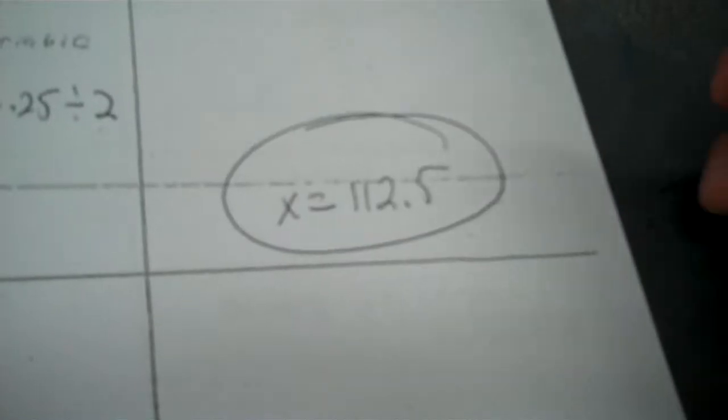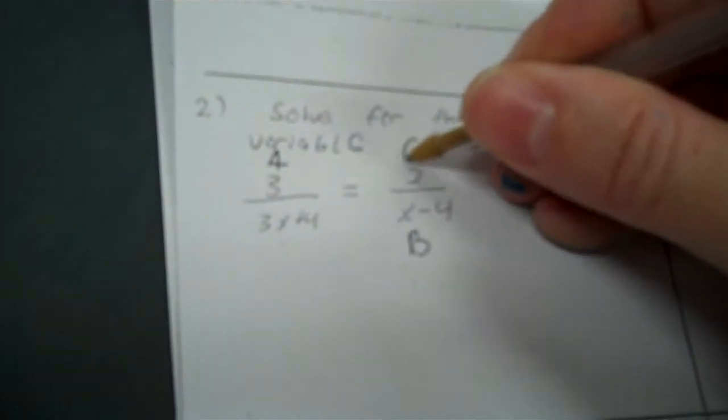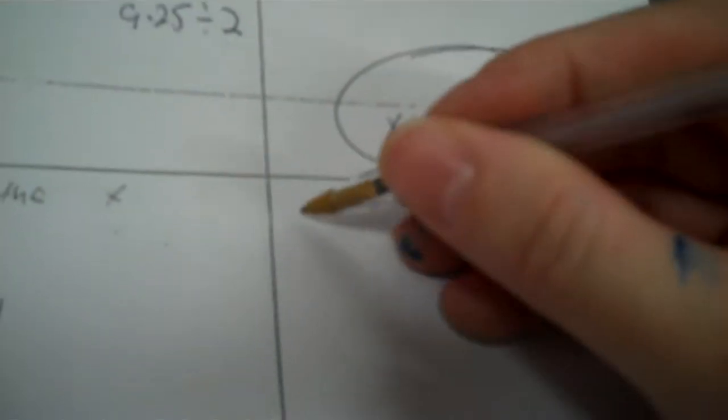And I got 112.5. Okay, now here it's not that easy, because things are happening to the x. So I use my A, B, C, and D. So I line up my equation.